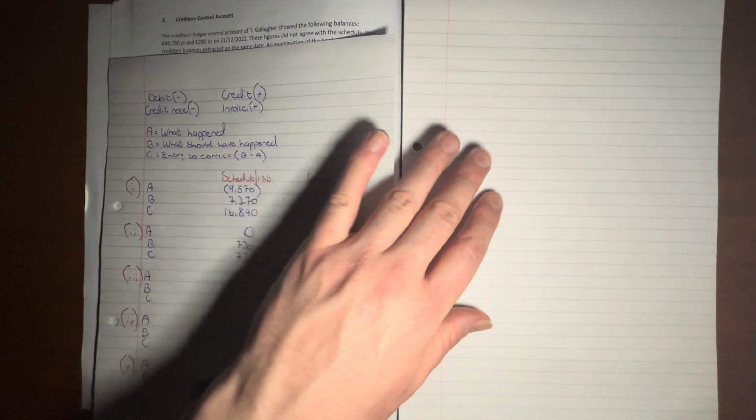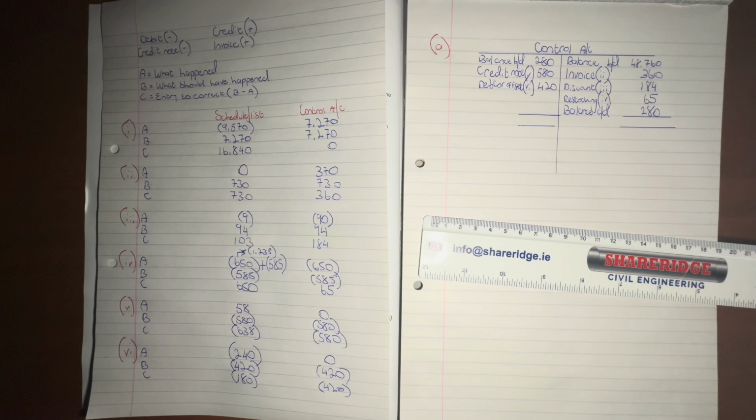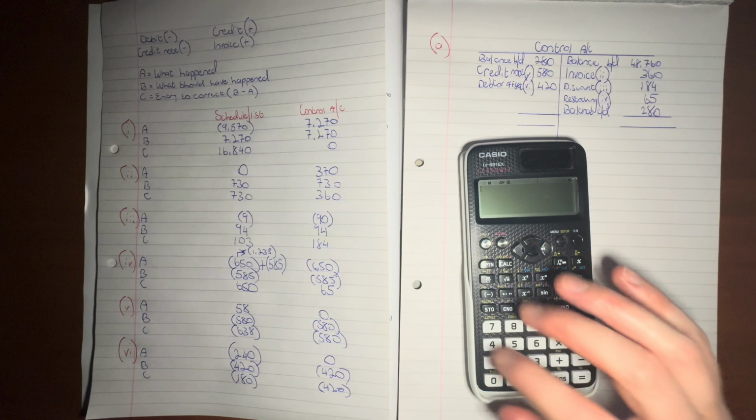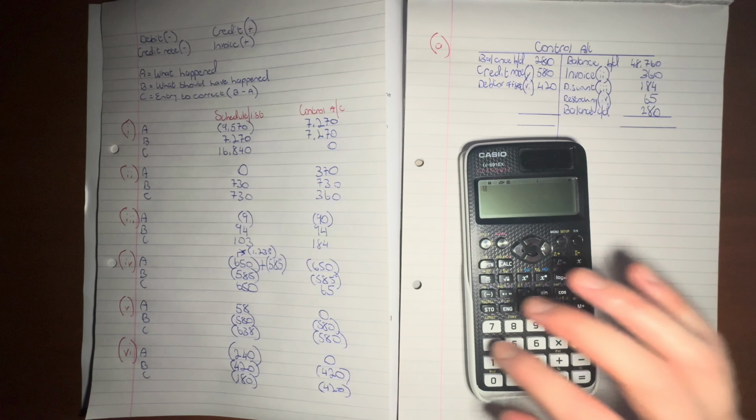All right, then I just need to balance up these. Right, so add up the bigger side, so that's clearly going to be the credit side. 48,760 plus 360 plus 184 plus 65 plus 280 gives me 49,649.